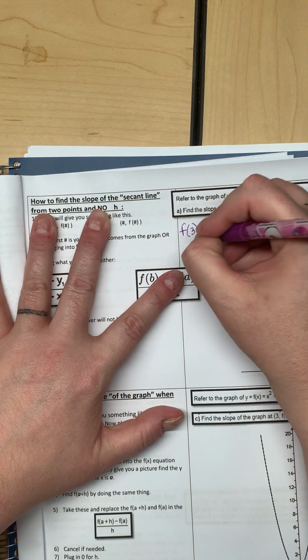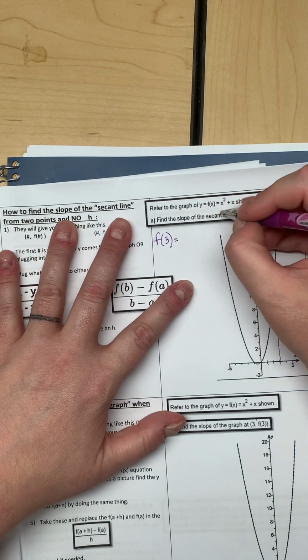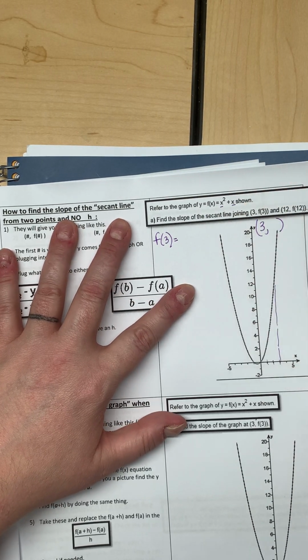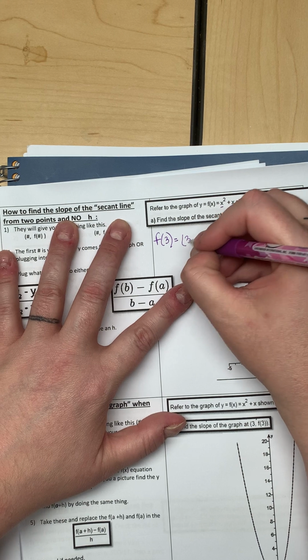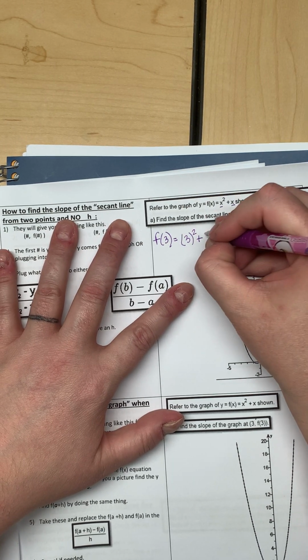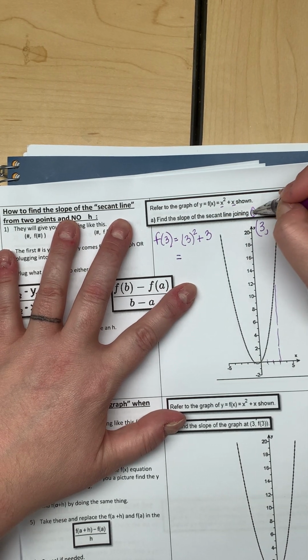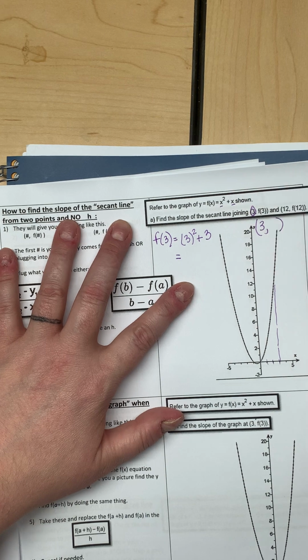So I'm going to take this 3 and plug it into the f of x, like f of 3 equals, and then I take that 3 and plug it into all the x's of the original equation. So 3 squared plus x, which is a 3. All I did was take this number 3 and plug it into the x's.